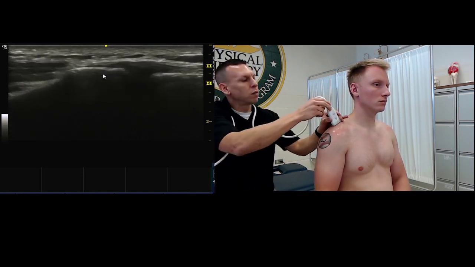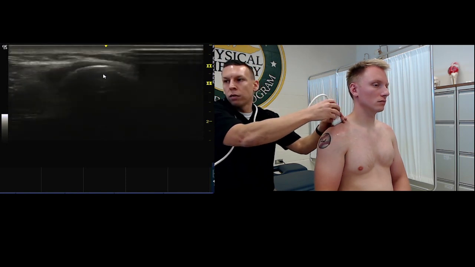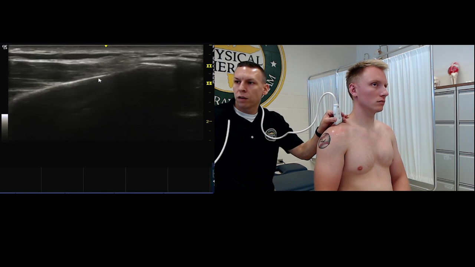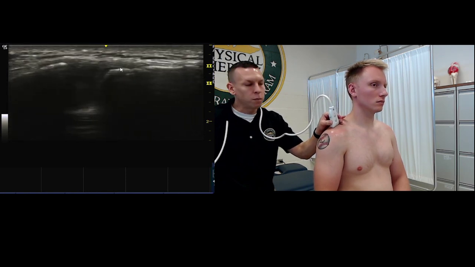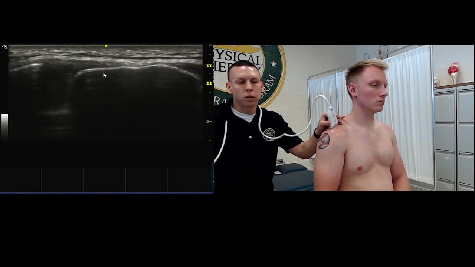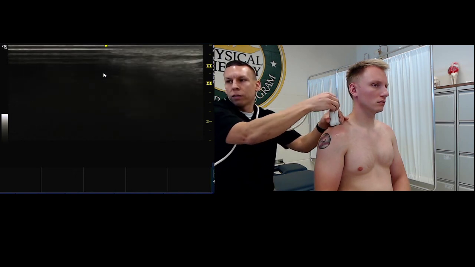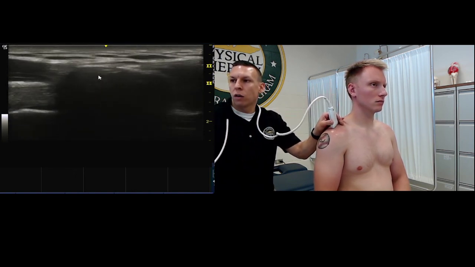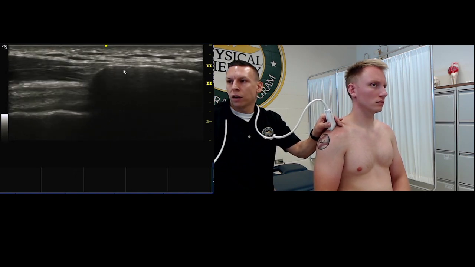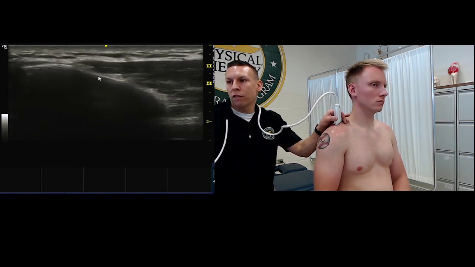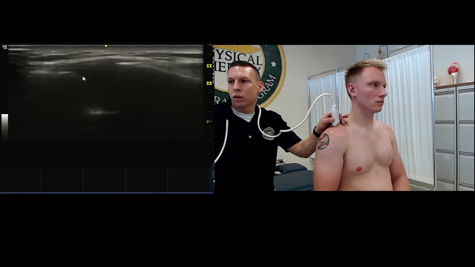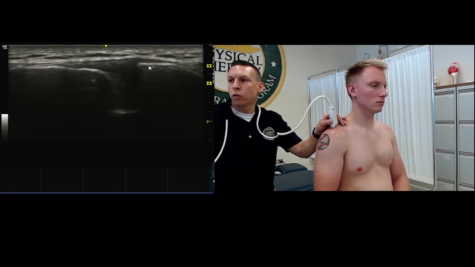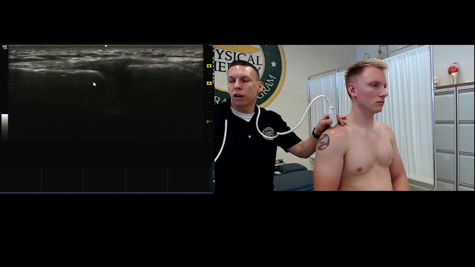I'm kind of backwards from the way I started. Let's keep it this way. So to the left here is the clavicle. I've moved my probe backwards from where I started. I'm going to move it back so the indicator's towards the right shoulder. And so now to the right here is the acromion, and to the left here is the clavicle. Not to add confusion here, but identify one of those two bones so you can identify the joint.